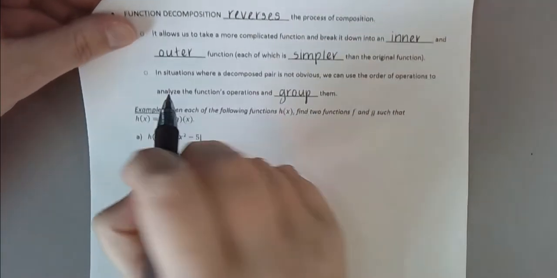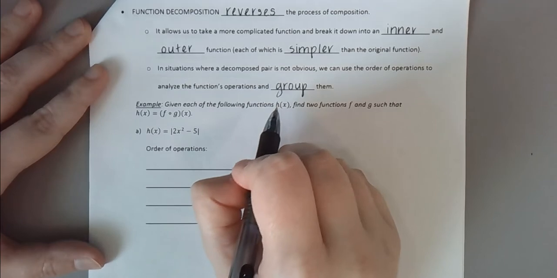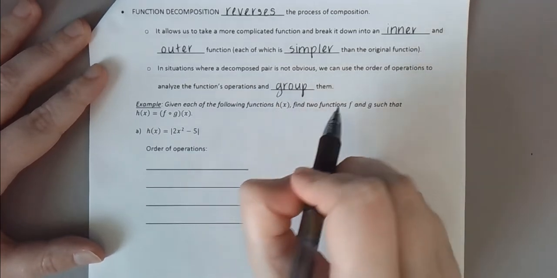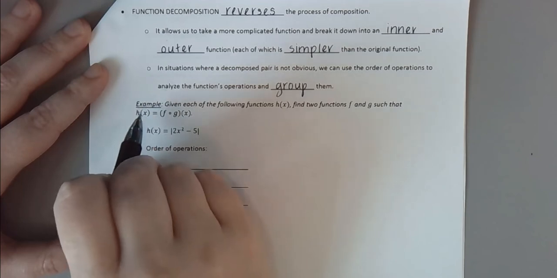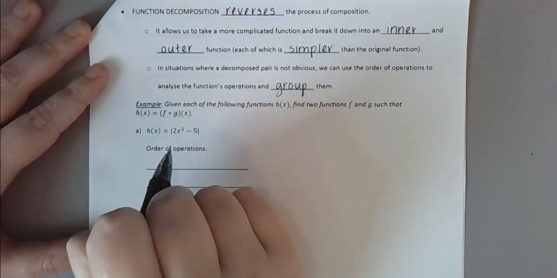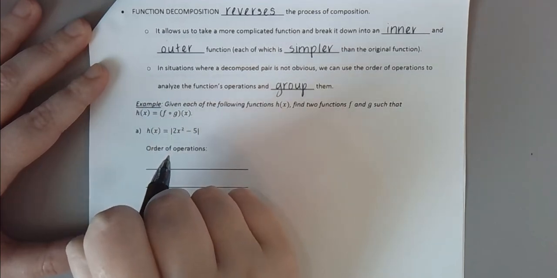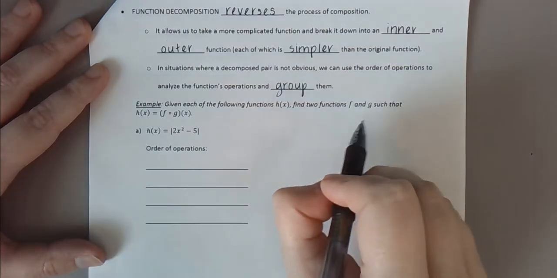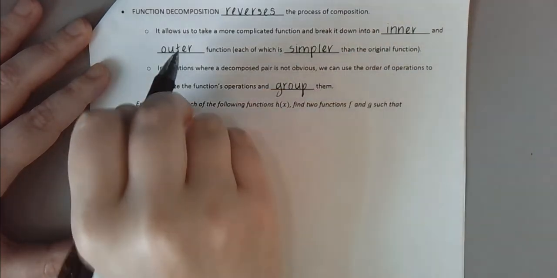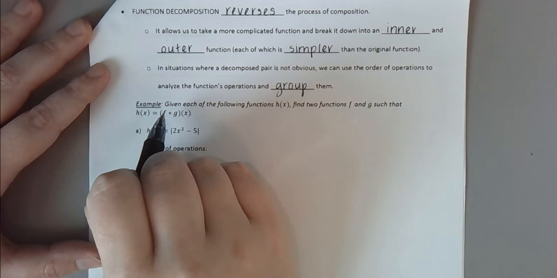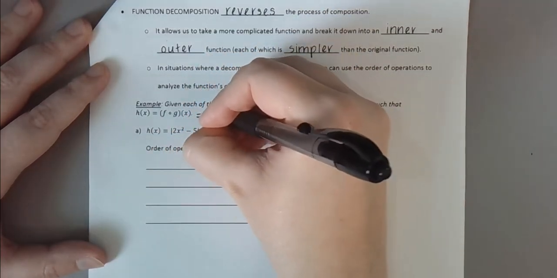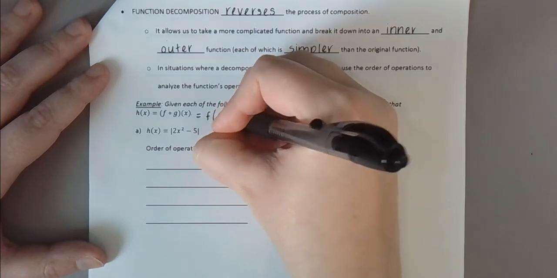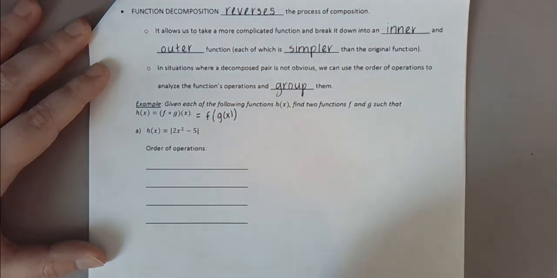Okay, so given each of our more complicated functions, h of x, we want to find two functions f and g such that h of x could be written as f composed with g of x. So let's be careful here. We have to think of which one is which in terms of inner and outer. Remember, f composed with g means f with g of x as its input.